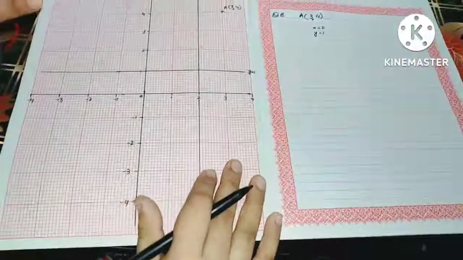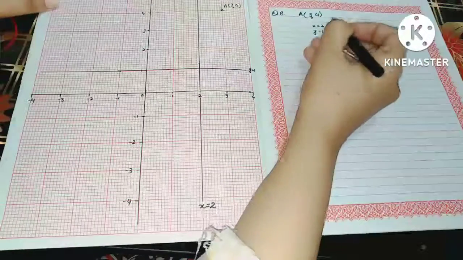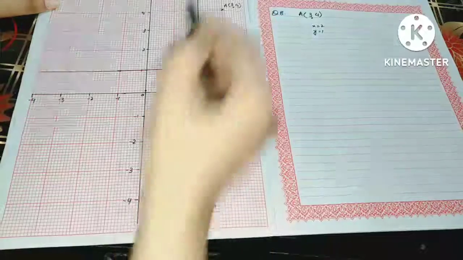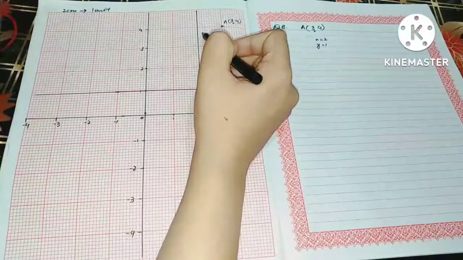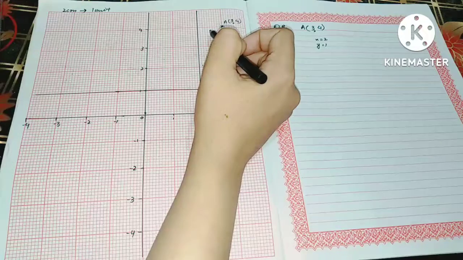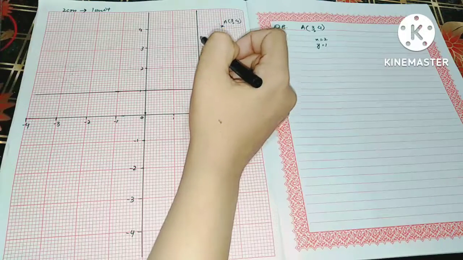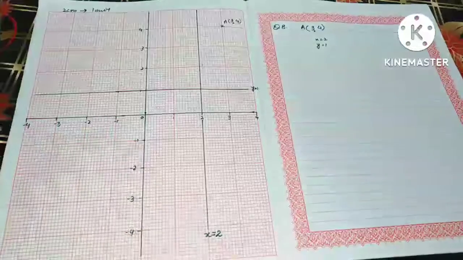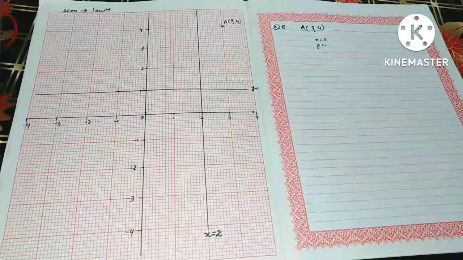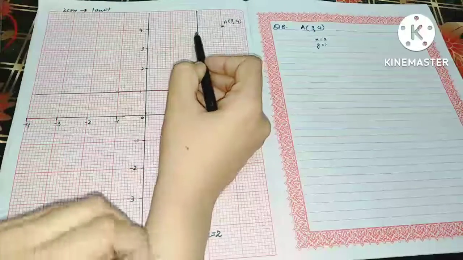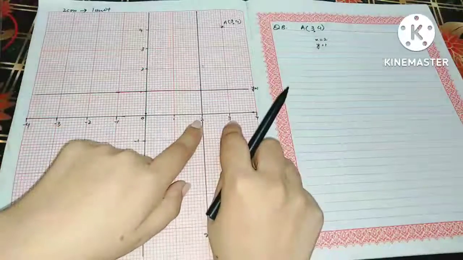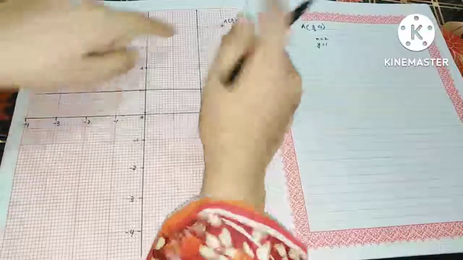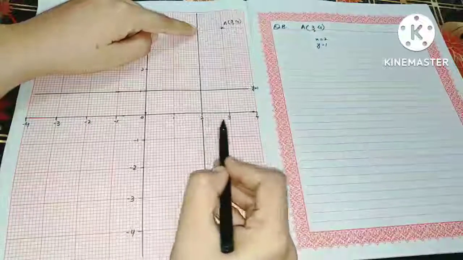Okay, now first you have to reflect this point in the line x is equal to 2. So first reflect this point on this line. Students, remember that whenever you reflect the point, keep in mind that first you have to see the distance. As you can see that the distance of this original point from this line of reflection is 1 box, or you can count the units. Here you can see that this is 1 unit from 2 to 3. From here to here, there is a gap of 1 unit.